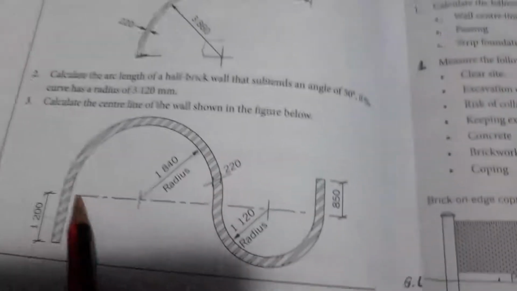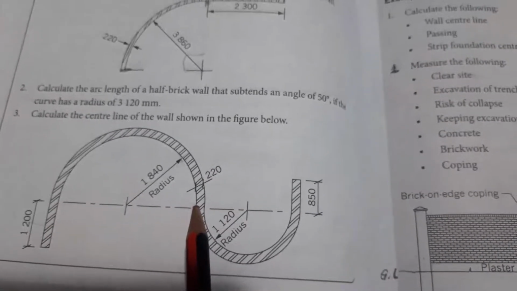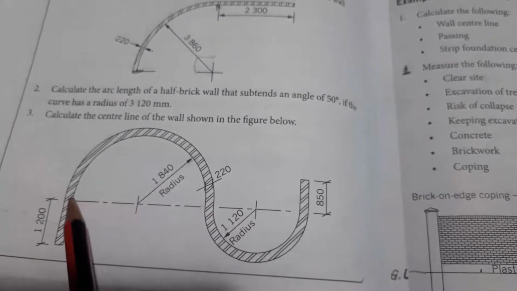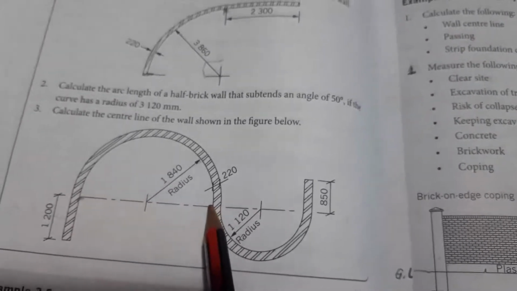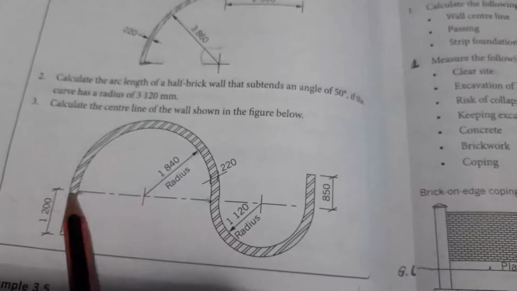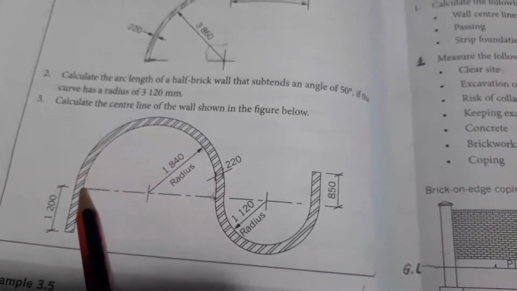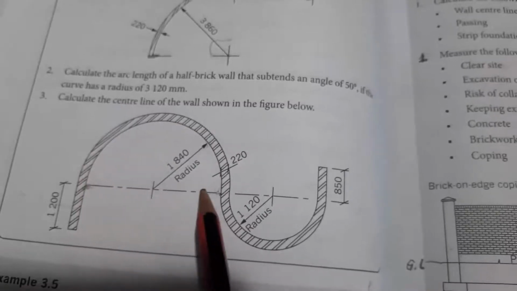Now your theta will be 180 degrees because we want this length starting at this point up until this point. So if you place your protractor here, that angle it's 180 degrees. It's a straight line, so it's 180 degrees.